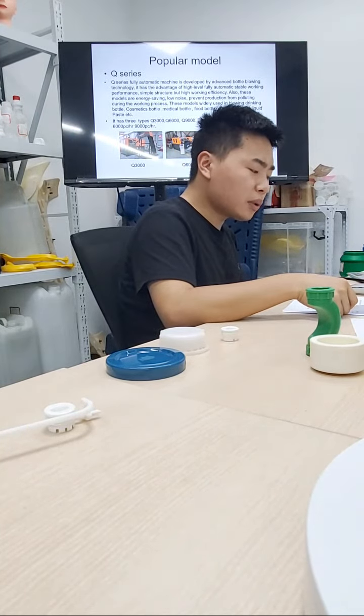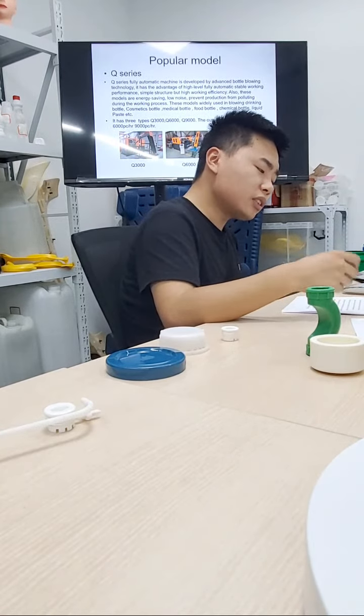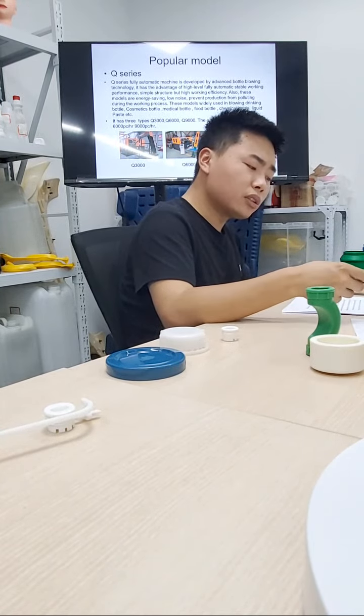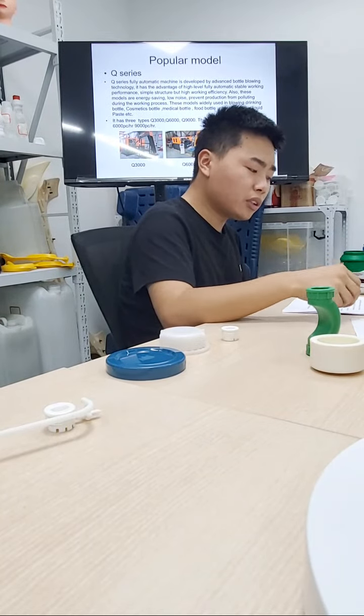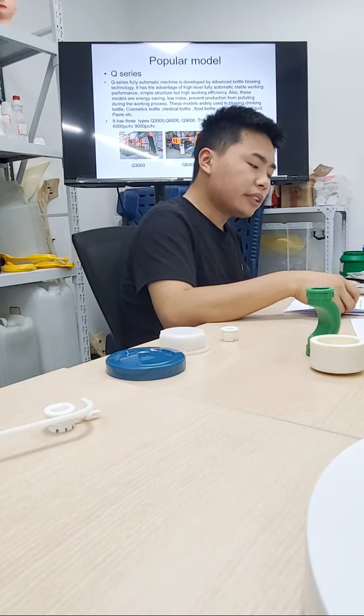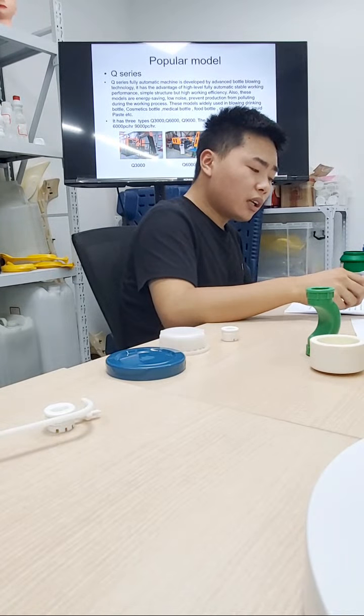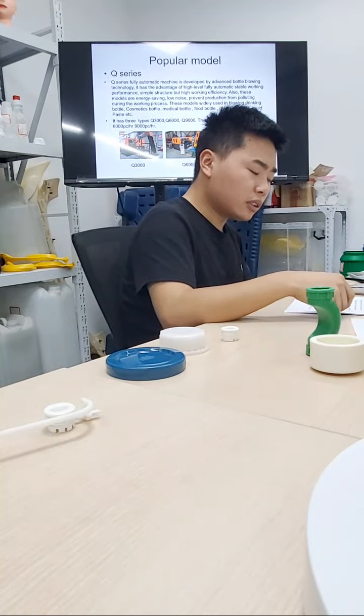This machine is widely used in blowing drinking bottles, cosmetic bottles, medical bottles, food bottles, chemical bottles, and liquid paste bottles.